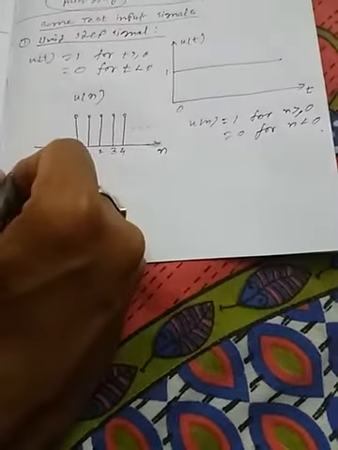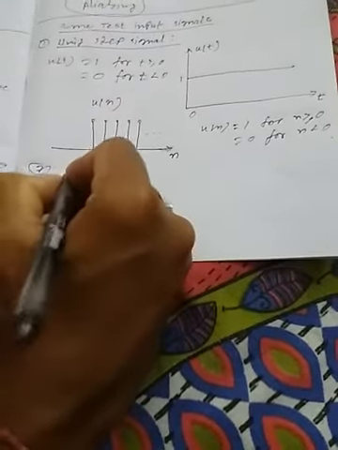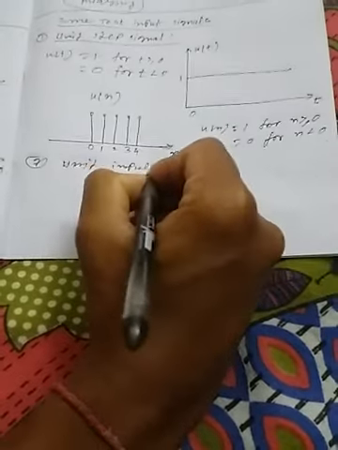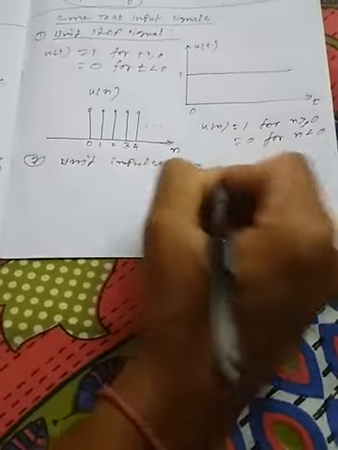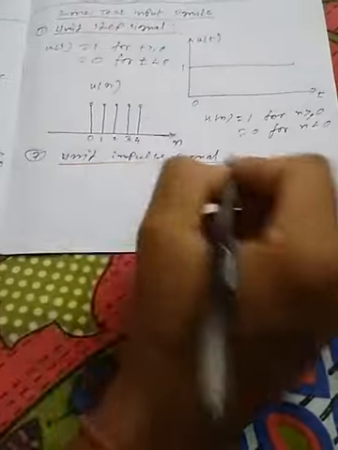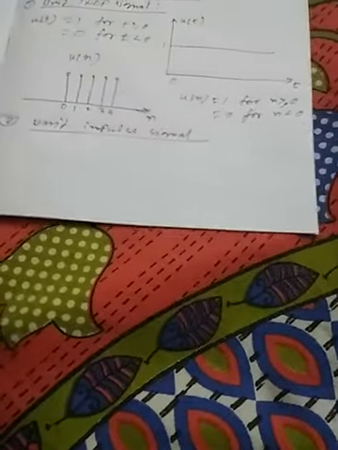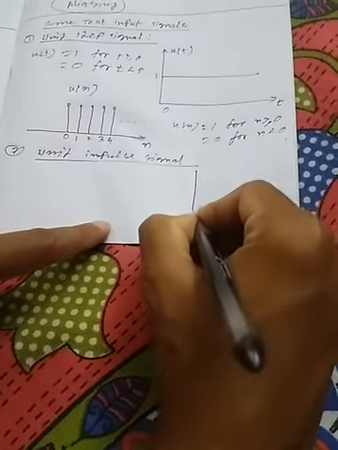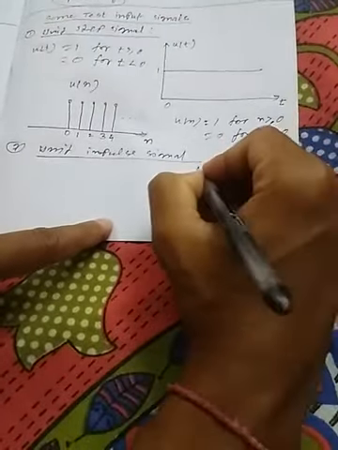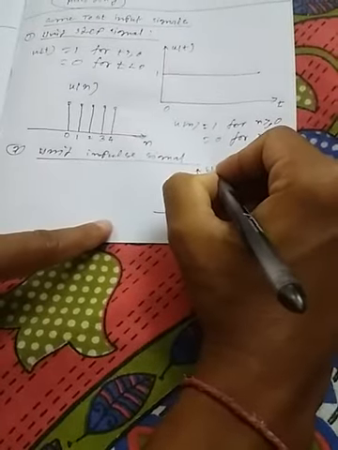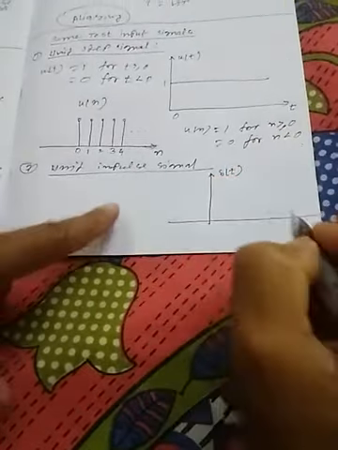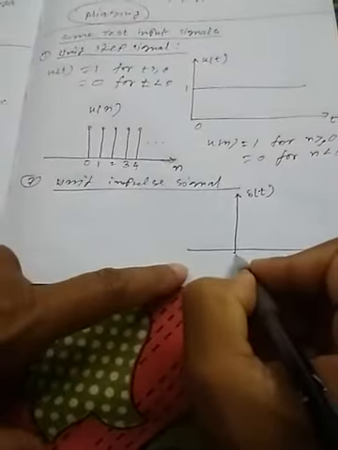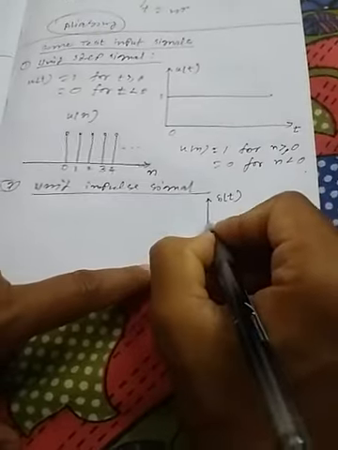Now the unit impulse signal. The graph of the unit impulse signal in continuous time domain looks like this. Suppose this is the y-axis, along the y-axis there is delta(t). So the unit impulse signal is defined by delta(t). Along the x-axis there is t, and this is the 0th position.